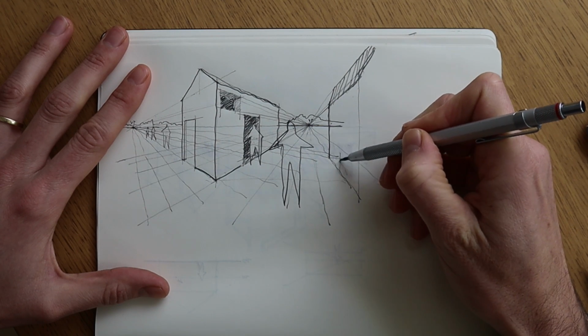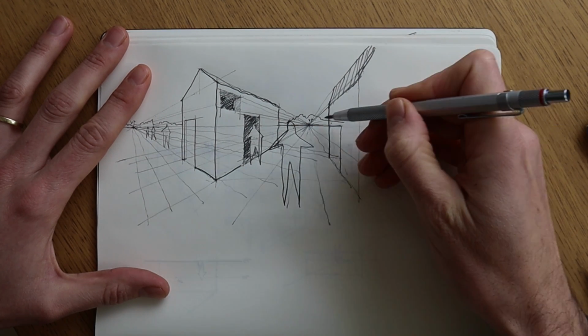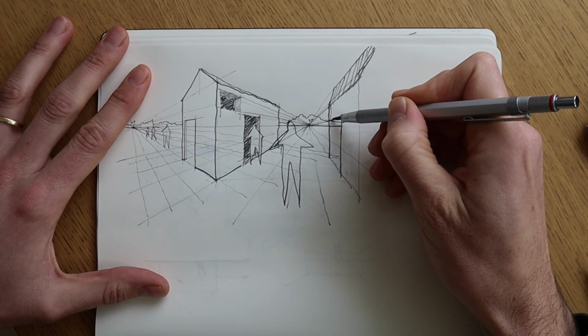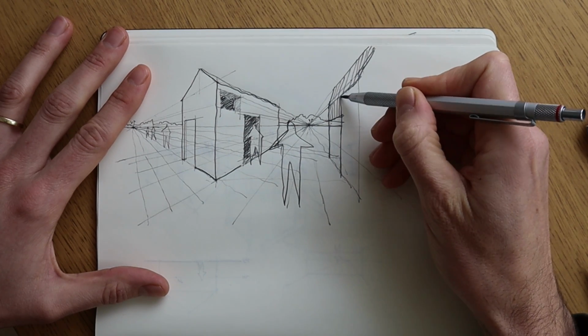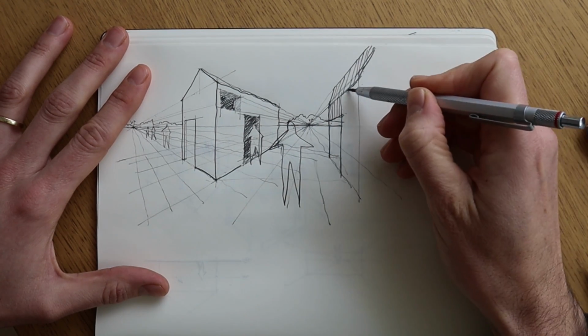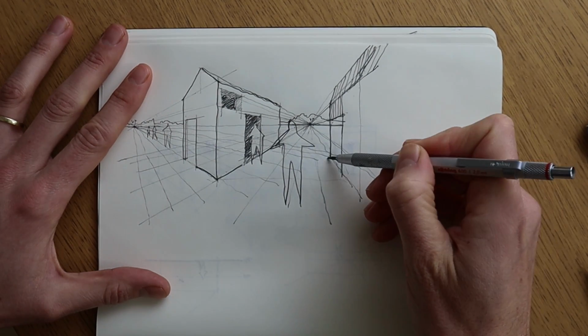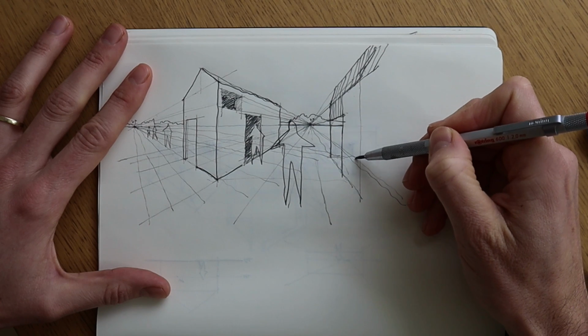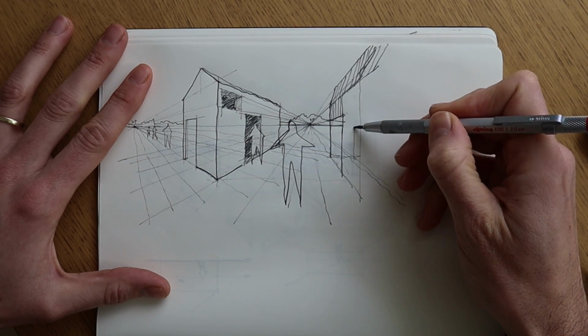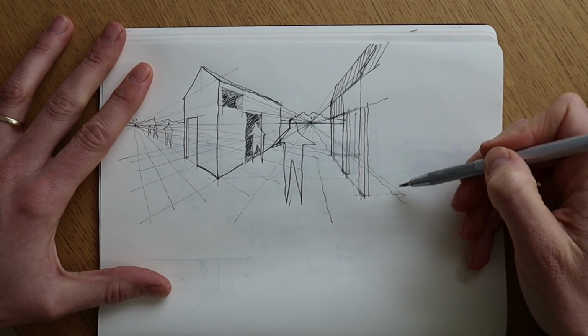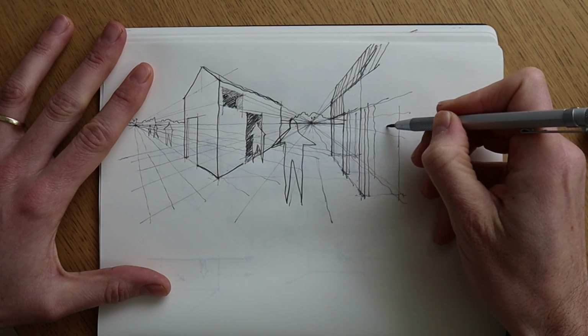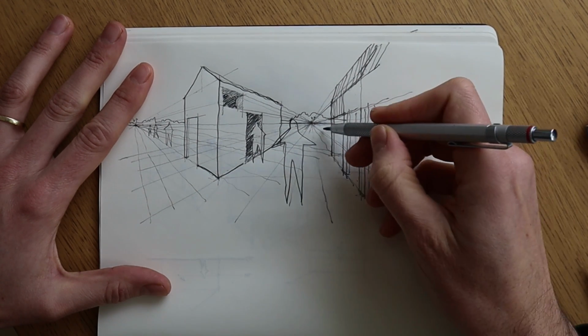Maybe there's another opening here, and we can start hatching things to make it a bit more interesting. Maybe there's some sort of arcade or a colonnade. And then on this side, maybe it's some sort of shop front or something.